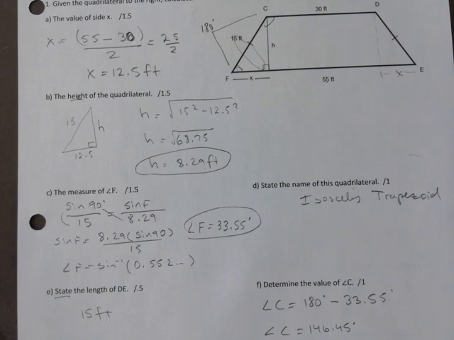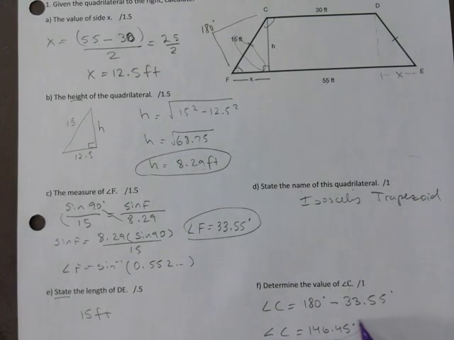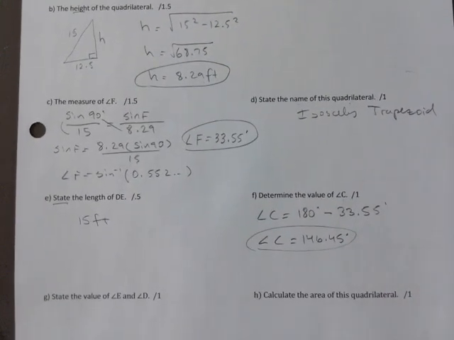And before you tell me I did this and I didn't get the same answer, good. You should be getting the same answer regardless of how you did it. Oh, sorry, you can't see that. There we go, my bad. 146.45.